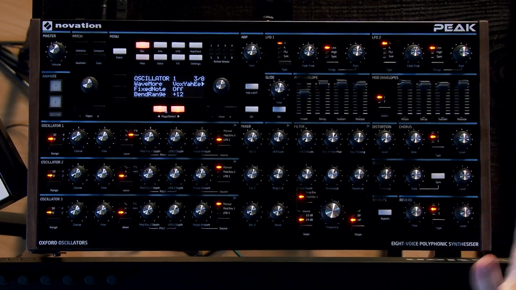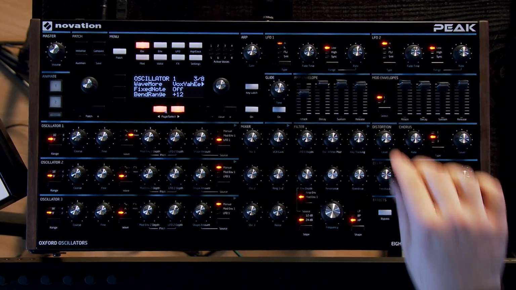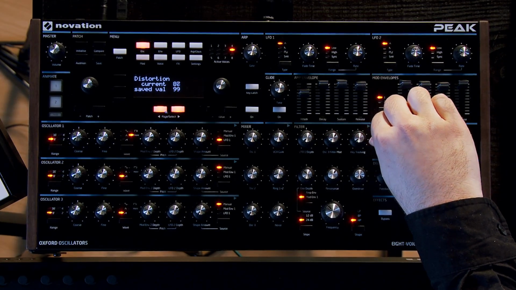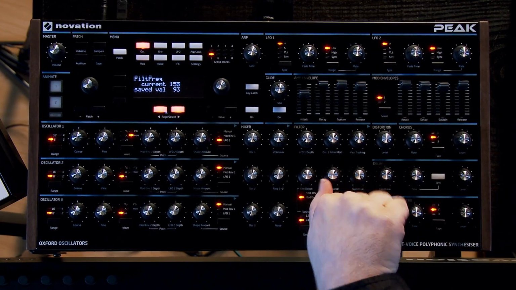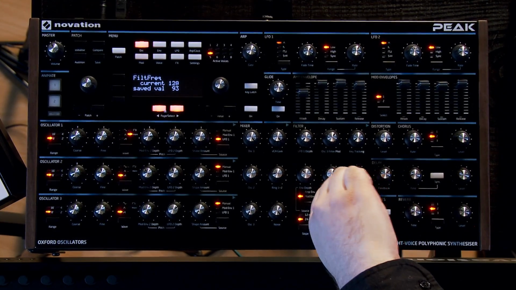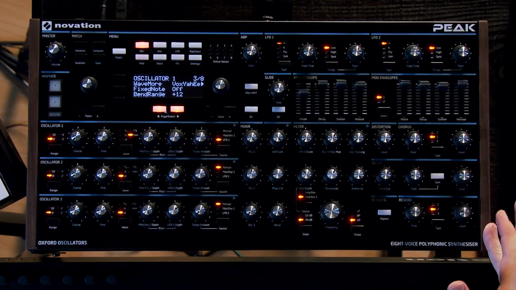And then this feeds into the effects section where we have another analog distortion. There's a chorus, delay, and reverb.